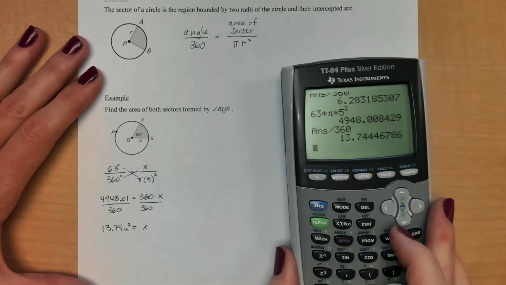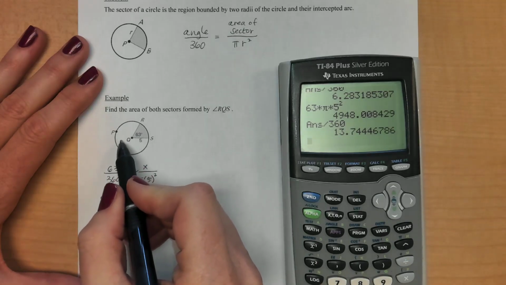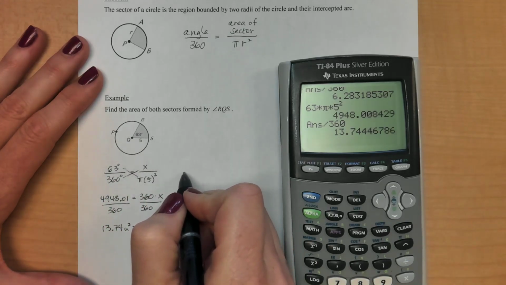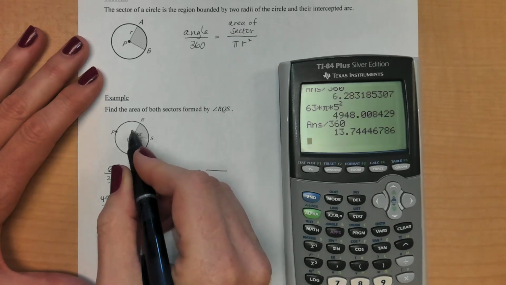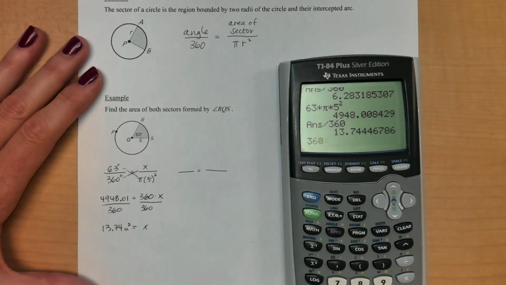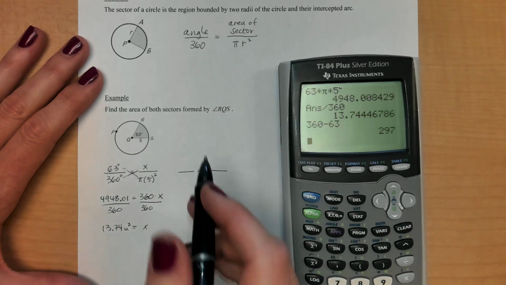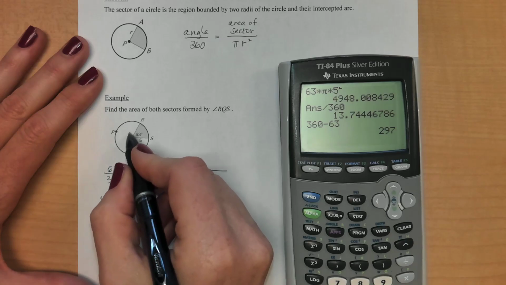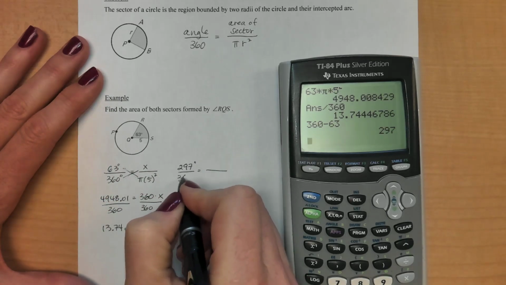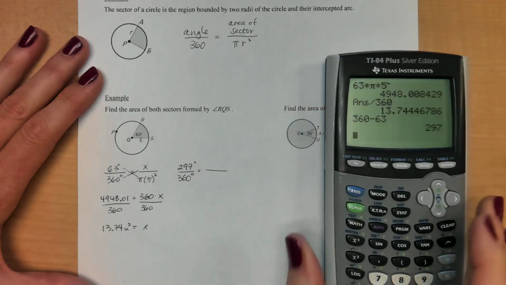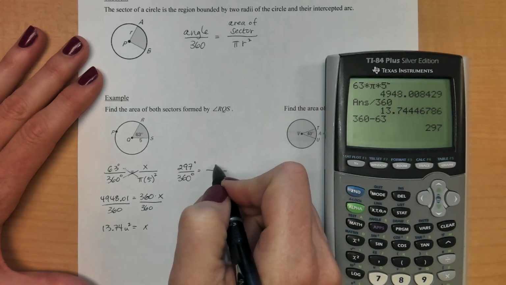And now we're going to do the other one as well. So now we're going to do the larger sector. I cannot use 63 degrees again because that angle went with this shaded part. So in order to figure out this angle, I'm just going to take 360 minus that 63. So the angle for the white part, for the unshaded part, is 297 over 360. And then up here will be the area of that sector.